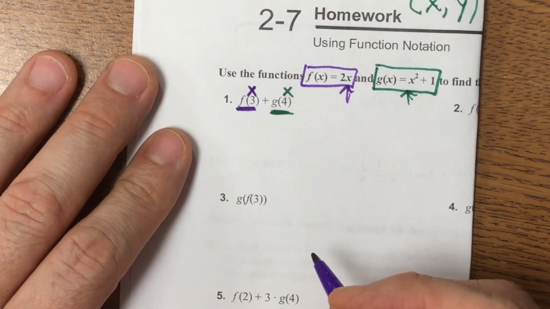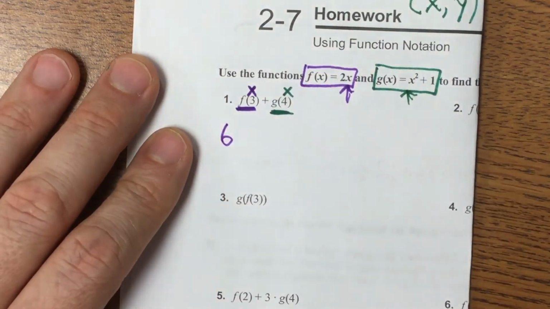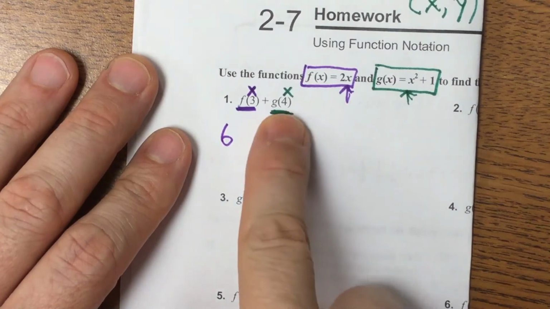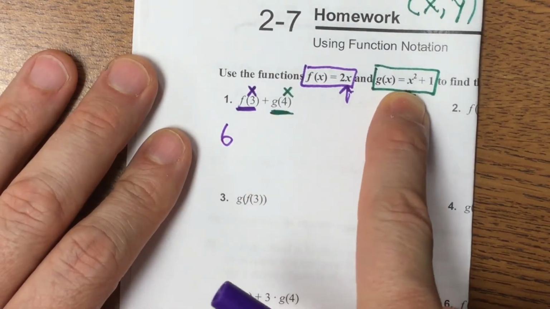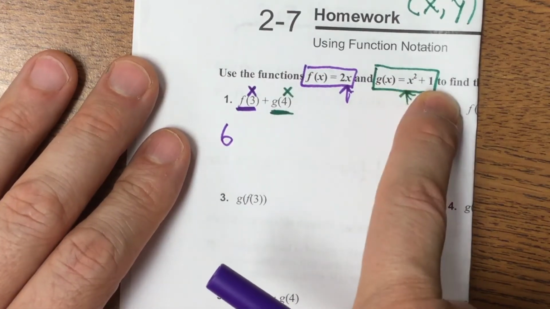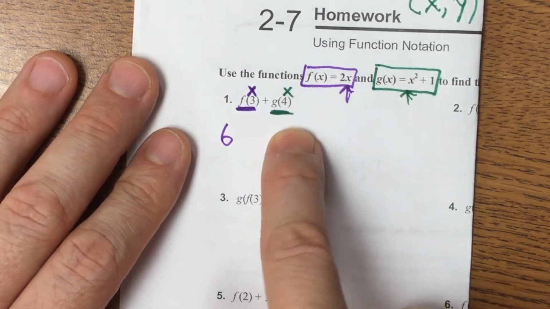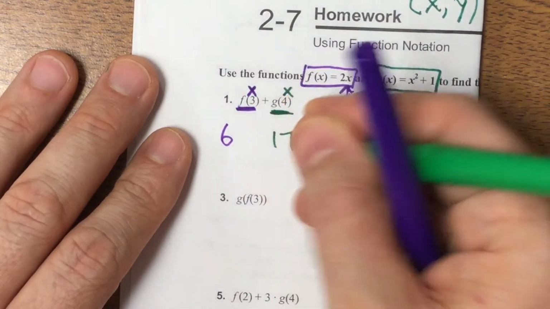It is 6. So I get 6 right here. Okay, and then what is g of 4? That 4 is an x value. I plug it in right here. 4 squared, that's 4 times 4, 16 plus 1, 17. So that's my green number.